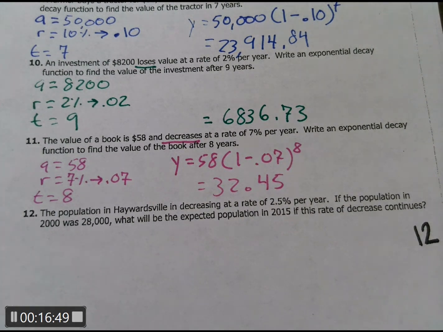Alrighty, so now that you guys have done 12, hopefully you understand growth or decay. If you do not, now is a great time to ask me for help. Otherwise, it is time for you to do Delta Math.